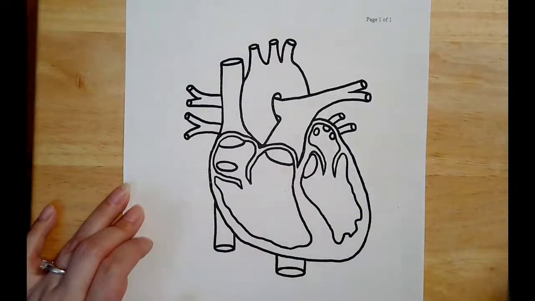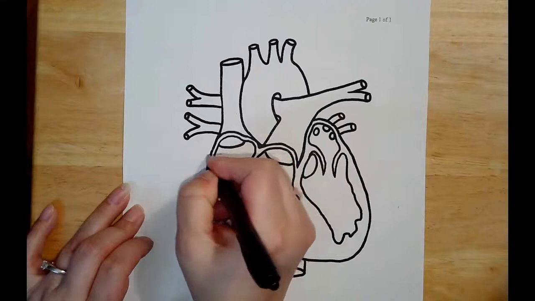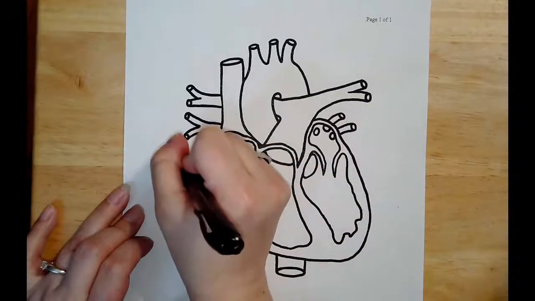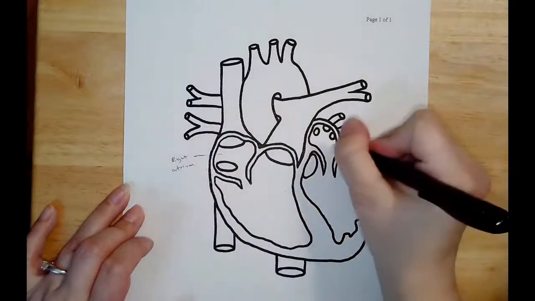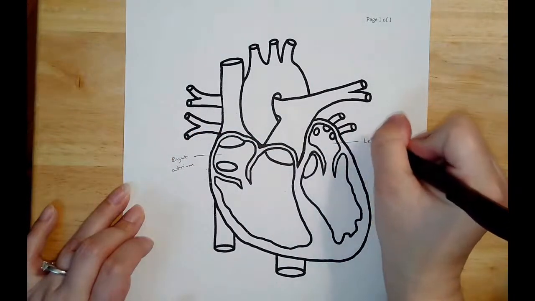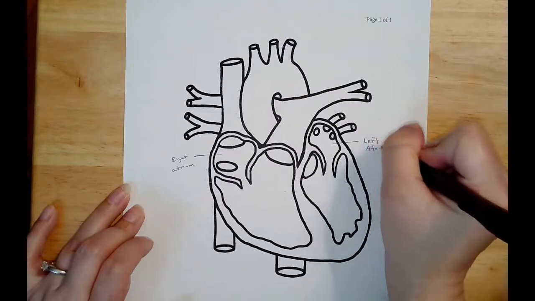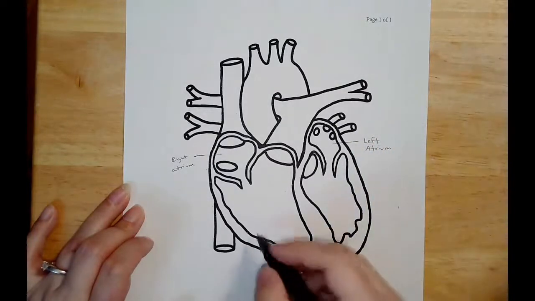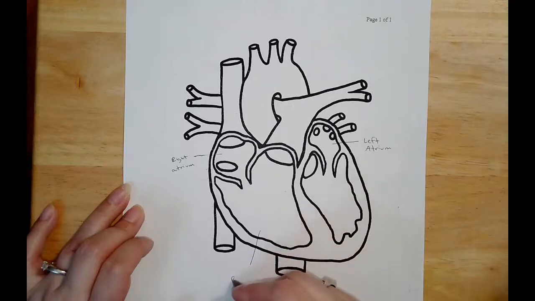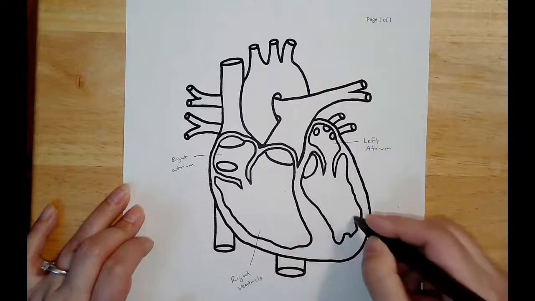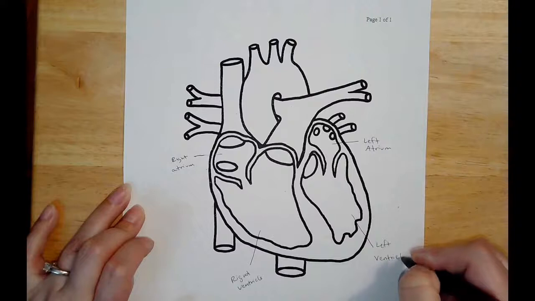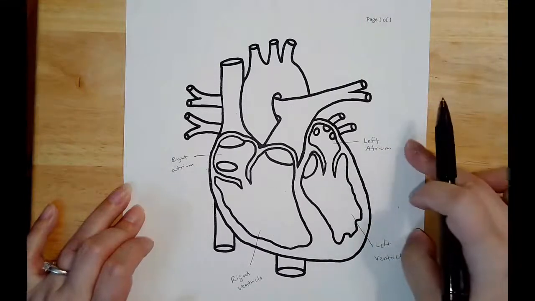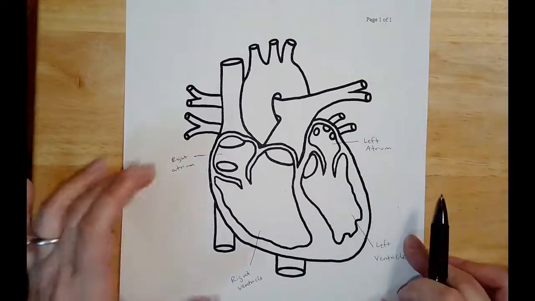So this one here, this is your right atrium. This is your left atrium. This is your right ventricle. This is your left ventricle. Again, notice the left side of the heart is on the right side of the paper. The right side of the heart is on the left side of the paper.